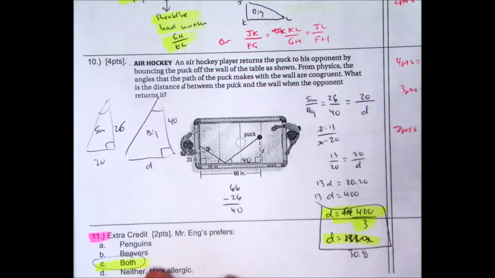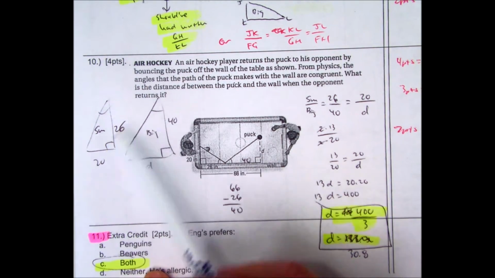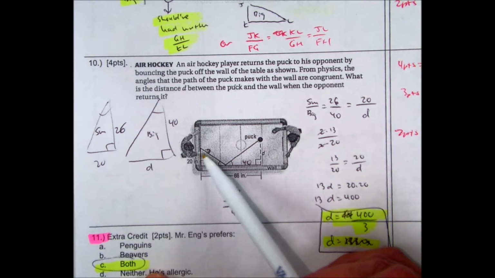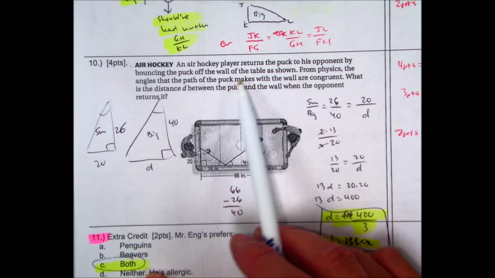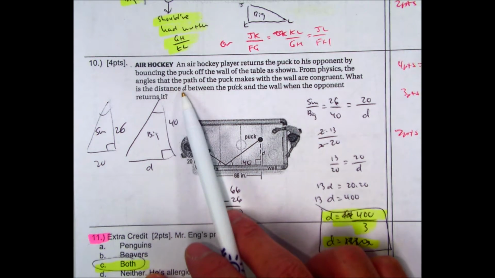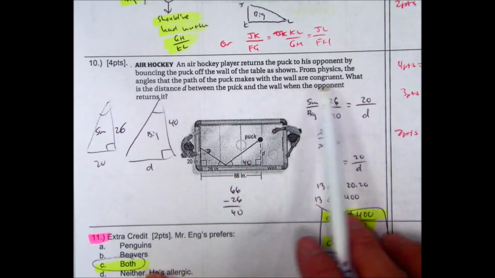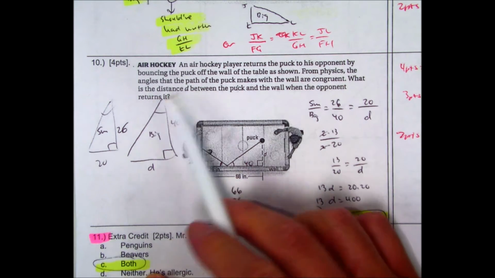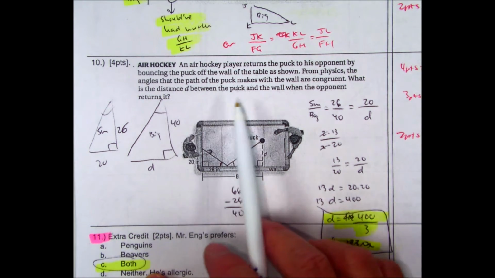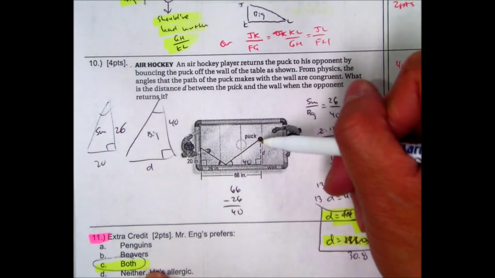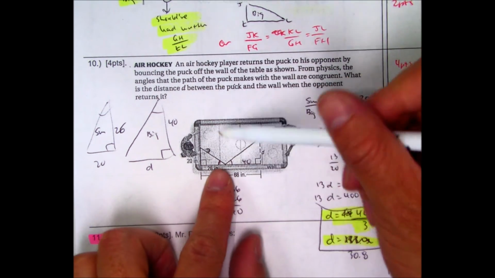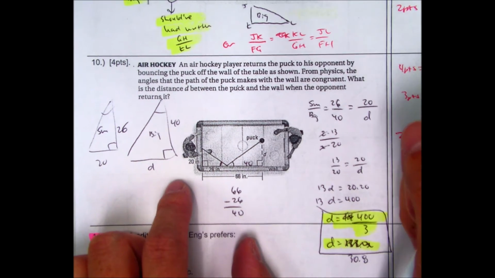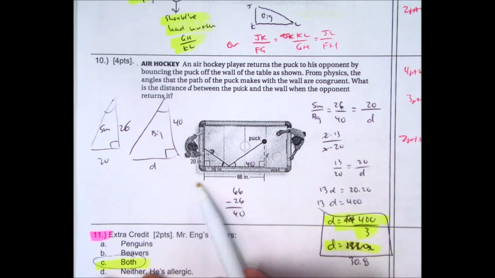Question number 10, the word problem, air hockey. An air hockey player returns the puck to its opponent by bouncing the puck off the wall. As the table shown from physics, the angles that the path of the puck makes with the wall are congruent. So it already shows me the congruent marks. What is the distance D between the puck and the wall when the opponent returns it? So they already labeled D. Essentially the triangles are similar, angle, angle similarity. They tell you this is 66, and if this is 26, 66 minus 26 gives you 40.